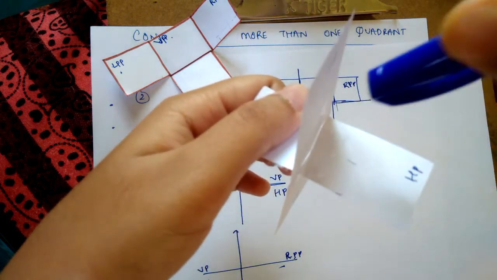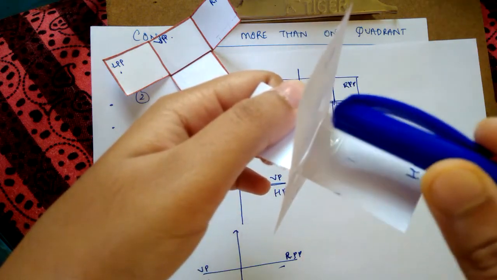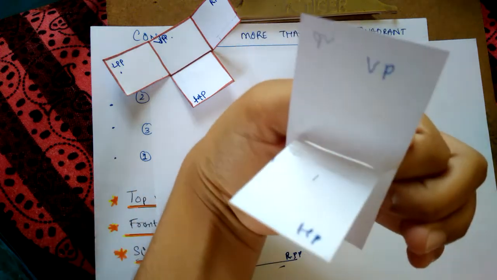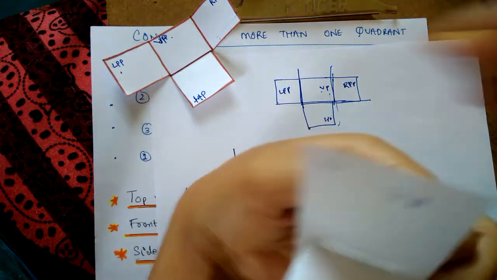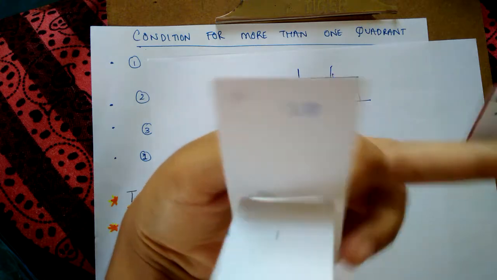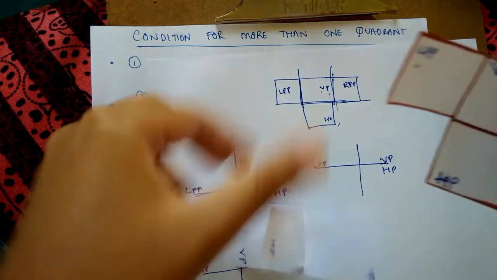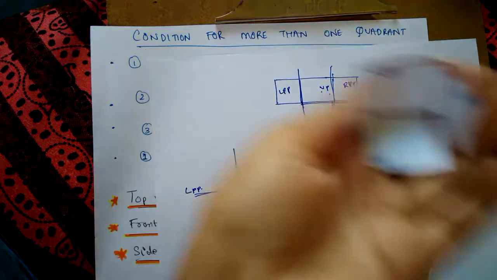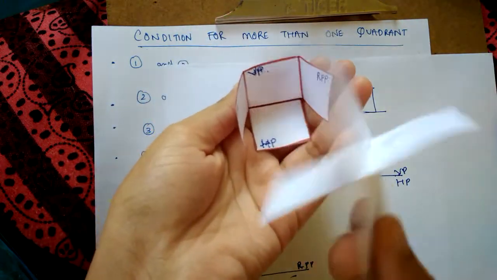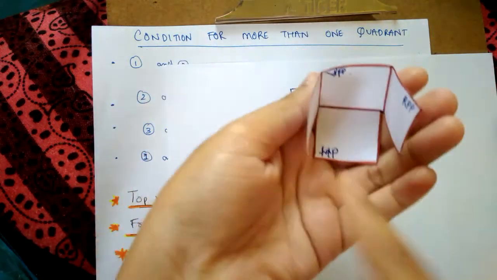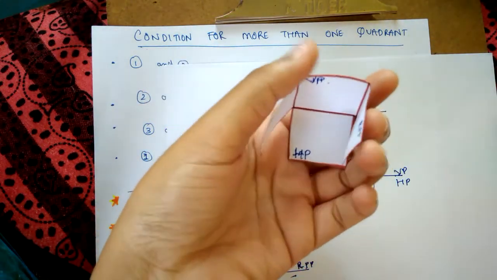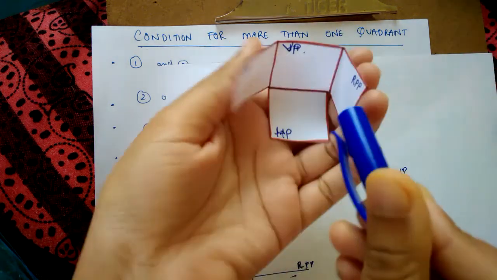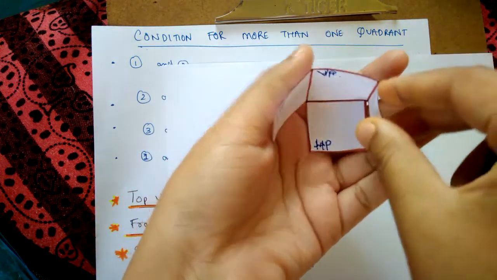To visualize this in a 2D plane, first we should know how the object is, with reference to the vertical plane, horizontal plane, and left profile plane and right profile plane. How? Consider this as the first quadrant, where I have not shown the LPP and RPP in this block of paper, but I have shown it in this piece of paper. So here you have HP, VP, LPP, RPP. It's like a 3D cube.